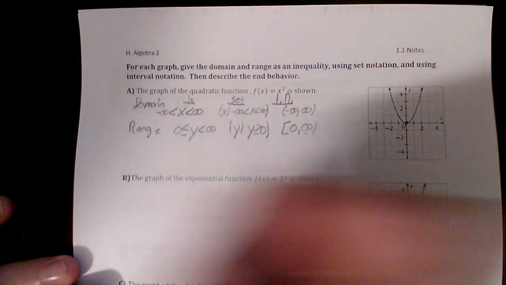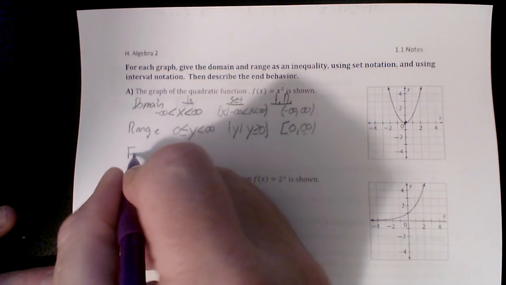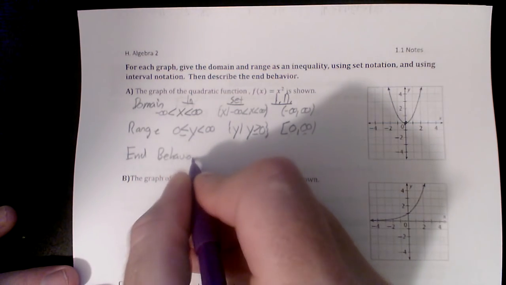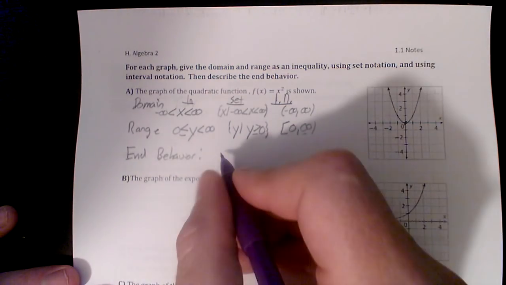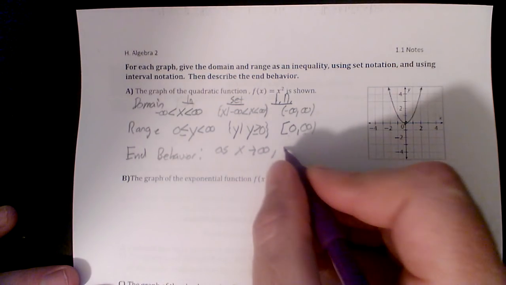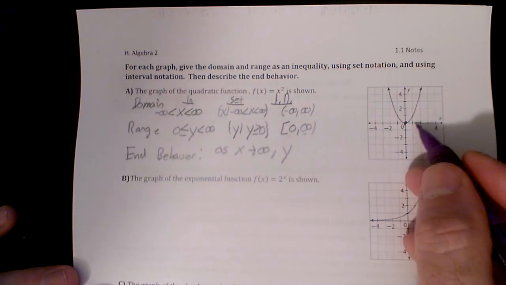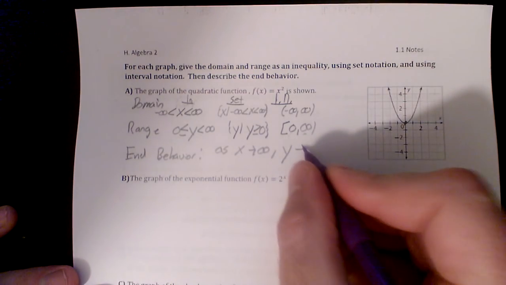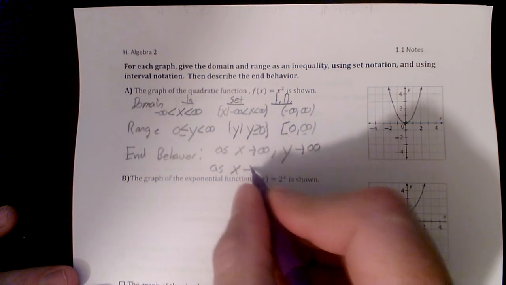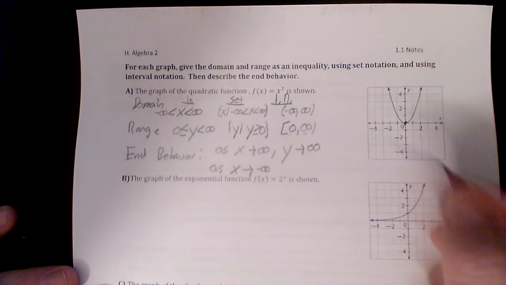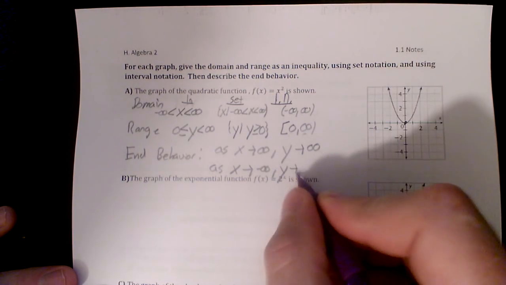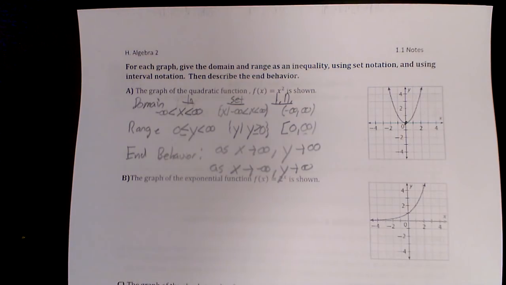All right, now we're going to do end behaviors. We'll start by saying as x goes to infinity, comma, y. Well, as x goes to infinity, y goes up. Y goes to infinity. Then we'll say as x goes to negative infinity, that just means left forever, comma, y. Well, y is still going up on this side, isn't it? Y goes to infinity. Not too bad.